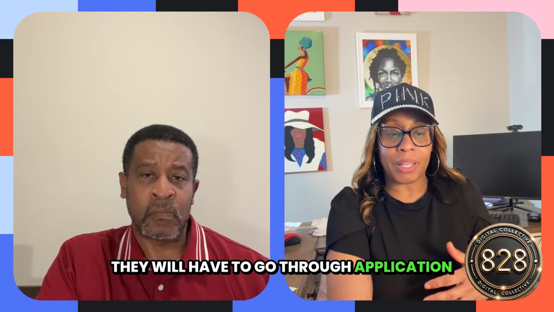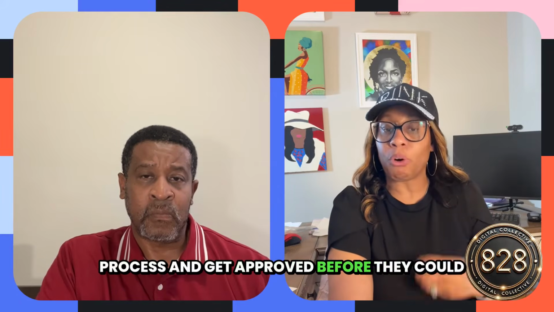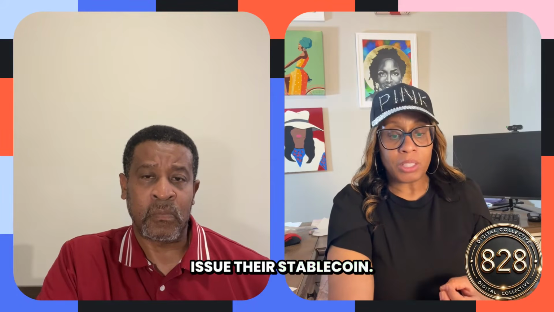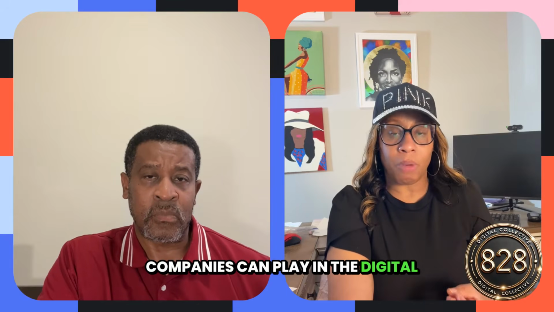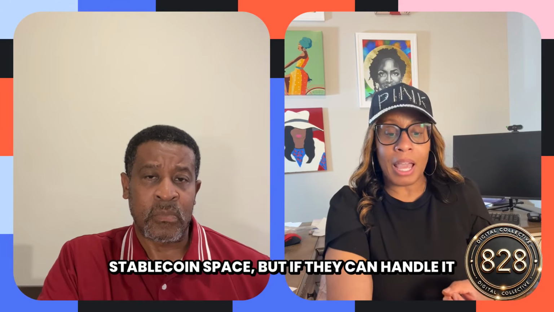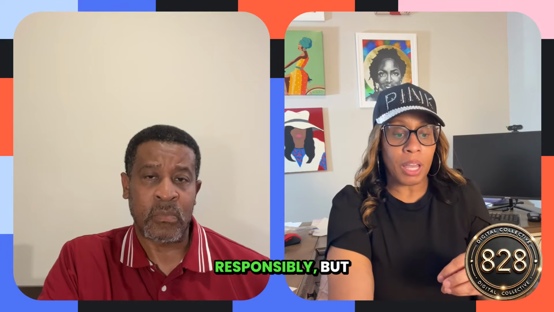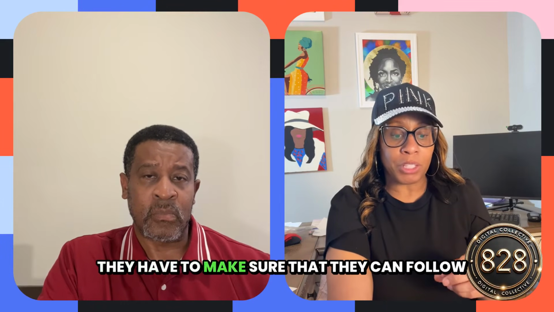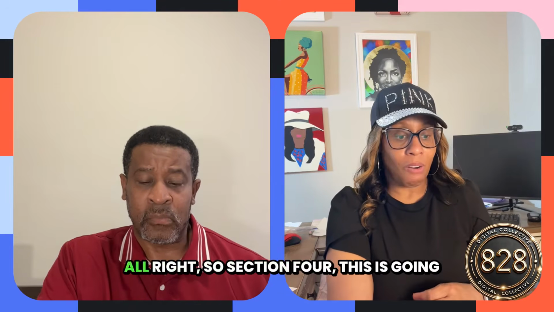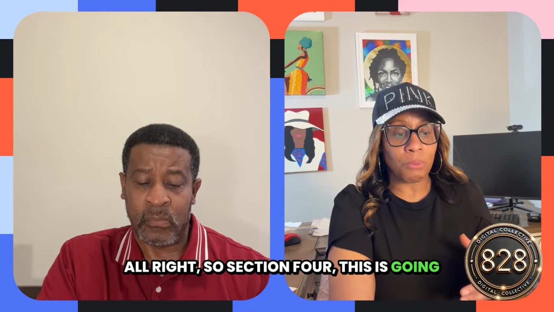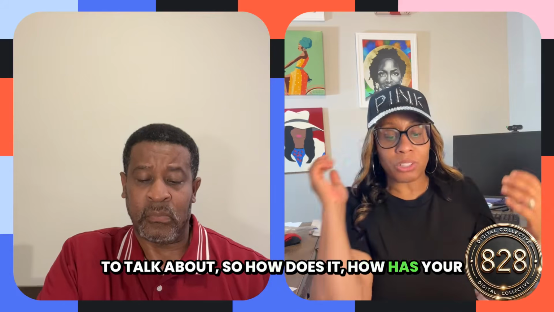They would have to go through an application process and get approved before they could issue their stablecoin. So Congress is saying that big tech companies can play in the digital stablecoin space, if they can handle it responsibly, but they have to make sure that they can follow all the rules in this Genius Act as well. All right. So Section 4.